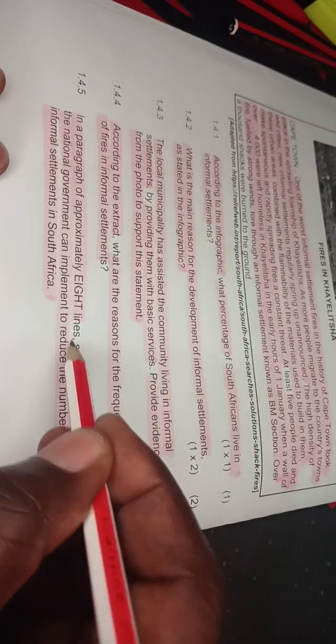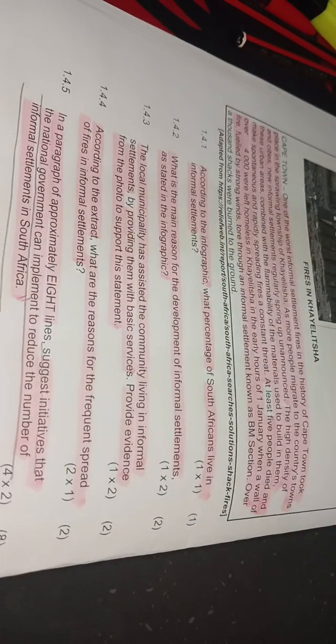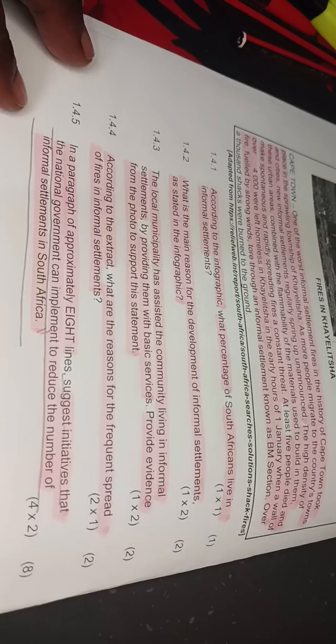Then 1.4.5. In a paragraph of approximately 8 lines, suggest initiatives that the national government can implement to reduce the number of informal settlements in South Africa. What can the municipality, the national government do? What can they implement to reduce the number of informal settlements? They can build what? Low-cost housing.